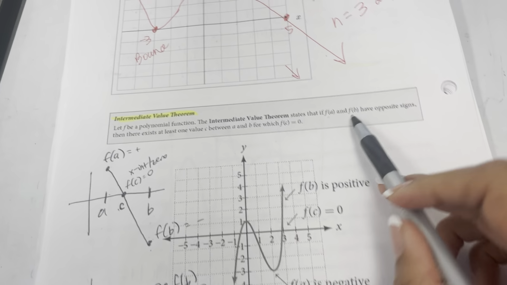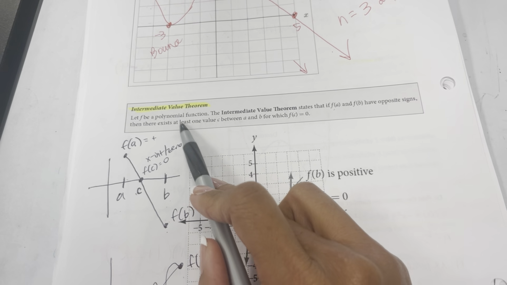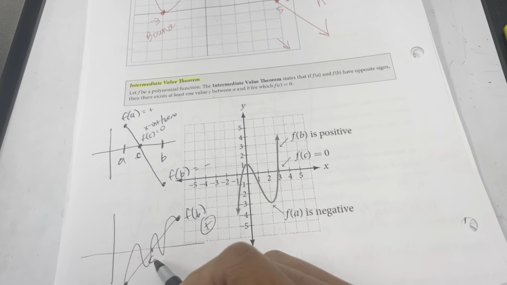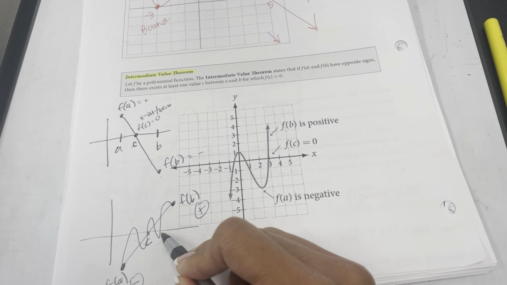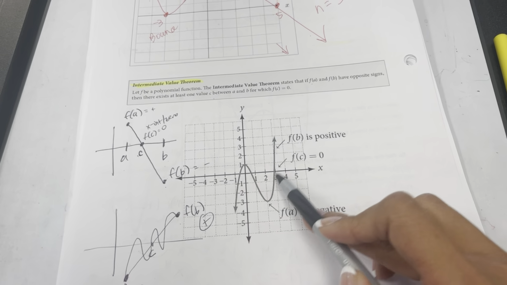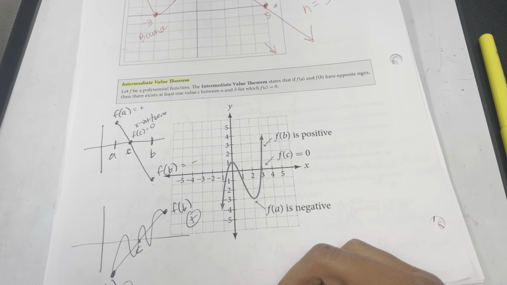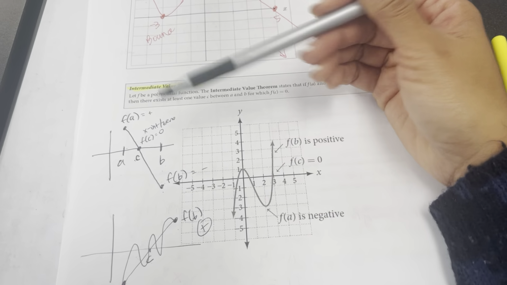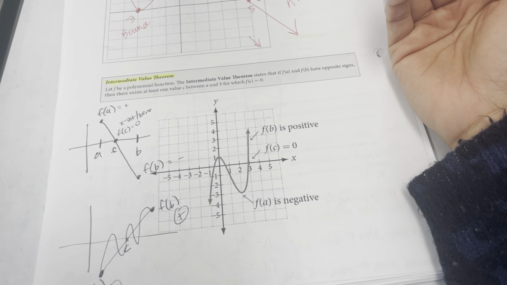They're saying that there must exist at least one value C, at least one of these where it crosses the x-axis. There has to be at least one 0 in between. Does that make sense? So basically, common sense is that to go from a positive to a negative, you have to cross the x-axis.